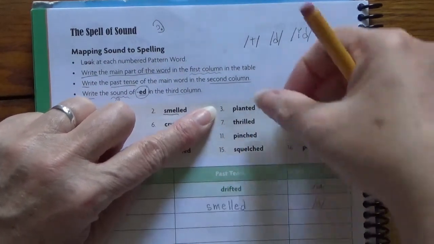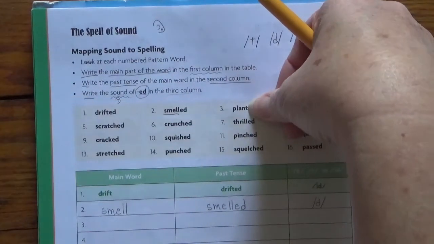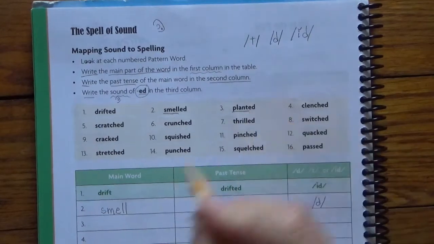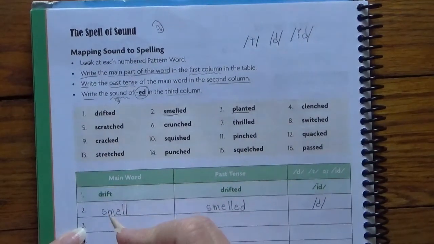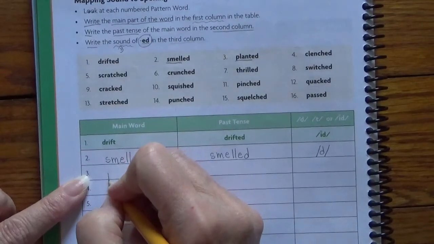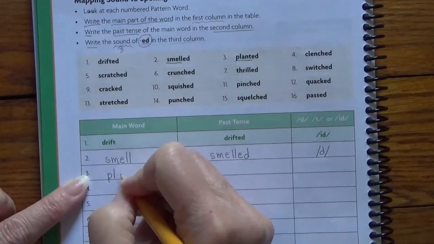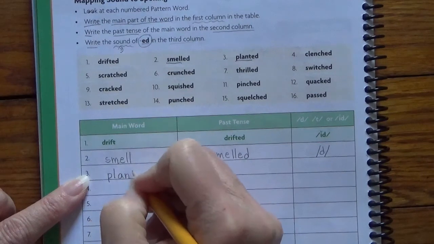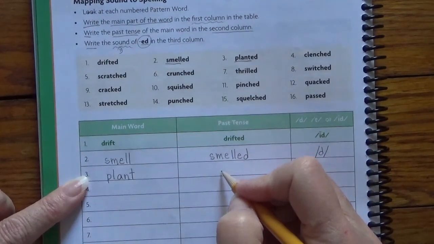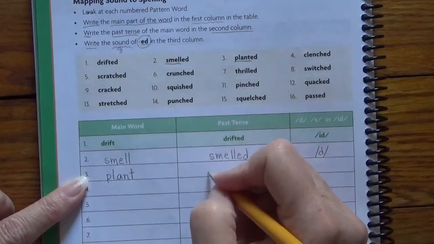Planted. So if I take off suffix ed, my main word or base word is plant. So I'm going to write that here. See it, say it? Here, write it. All right, you ready? P is a rule breaker. P-L-A-N-T. Plant. Planted. So now I'm going to add suffix ed.